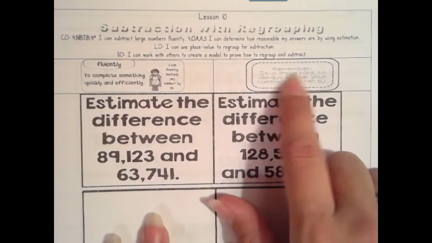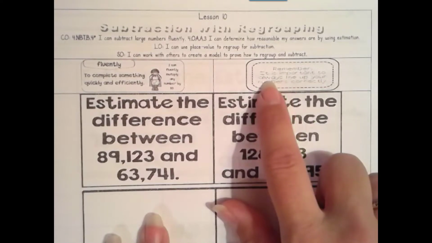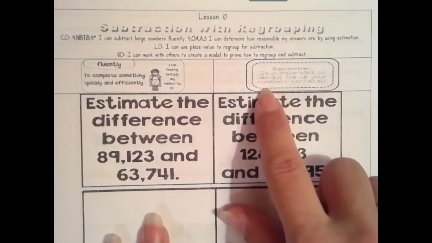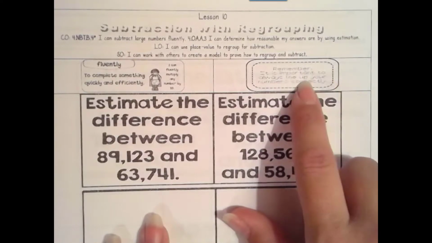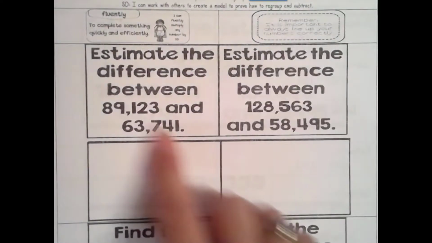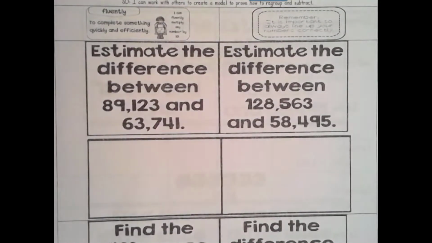Here we have a reminder. Remember, it is important to always line up your numbers correctly. That means that we line up from the ones, always. Okay, if we don't line it up correctly, we're not going to get the right result. So it's very, very important we line up from the ones. All right, so here we're going to start out with our estimating.